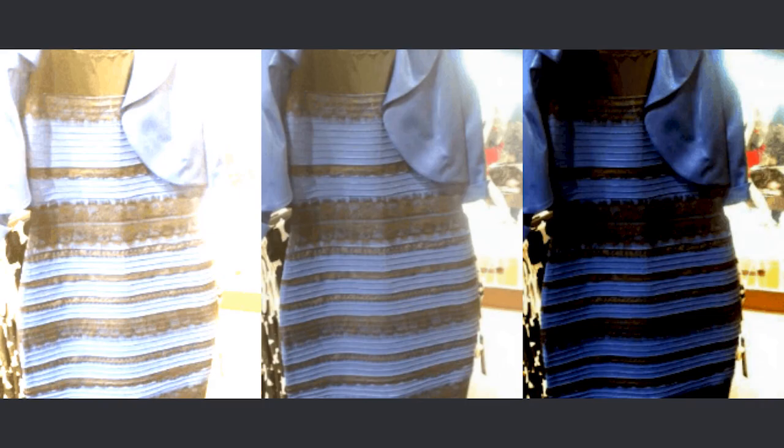Context and individual perception play a huge role in how we see, which is why I love this fashion phenomena. We'll talk more about how colors interact in the next section though. And for the record, the dress is blue and black, which drives me absolutely crazy because I can only see it as white and gold.